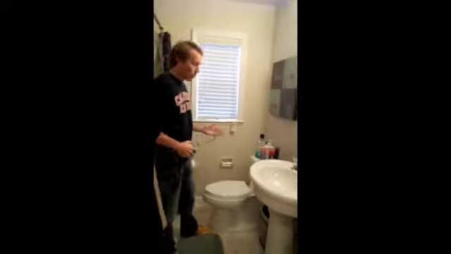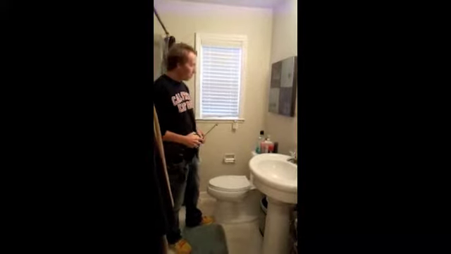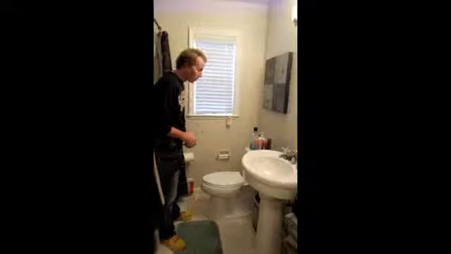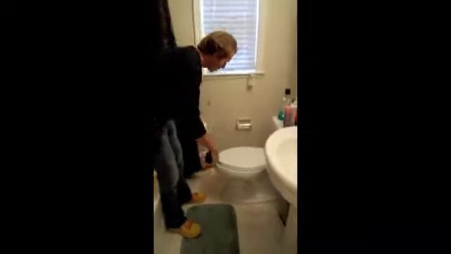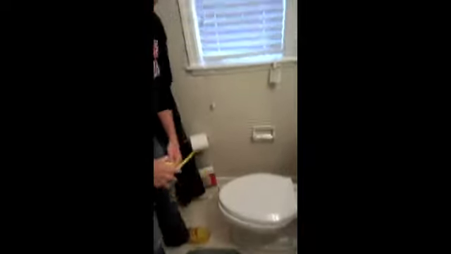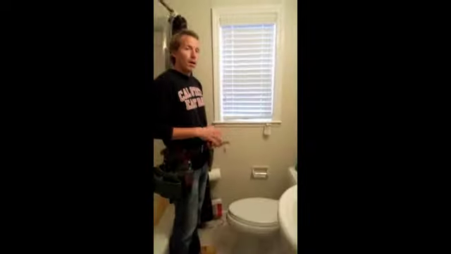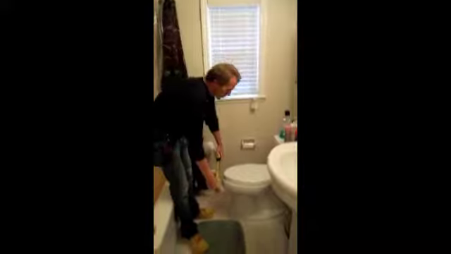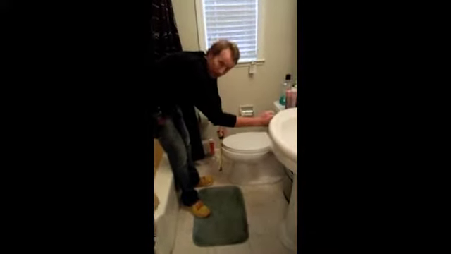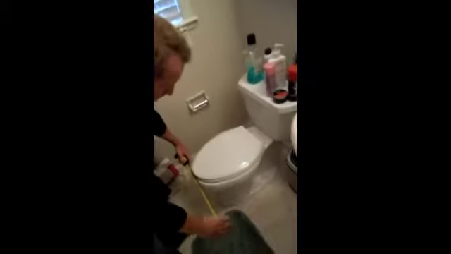Additionally, toilets. These things have to be a minimum of 15 inches off an interior wall to the center line of the toilet. As you can see here, we have 18.5 inches. This meets minimum code requirements. Additionally, that has to be 15 inches away from any other object. Here we have our sink vanity, and that meets our minimum code requirement as well.